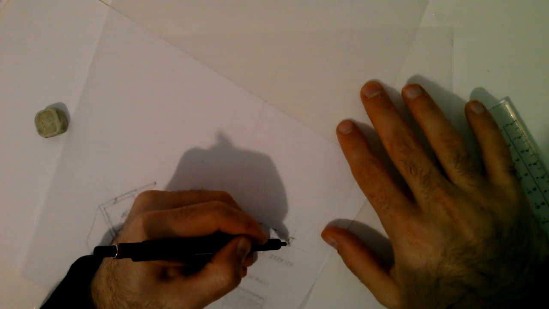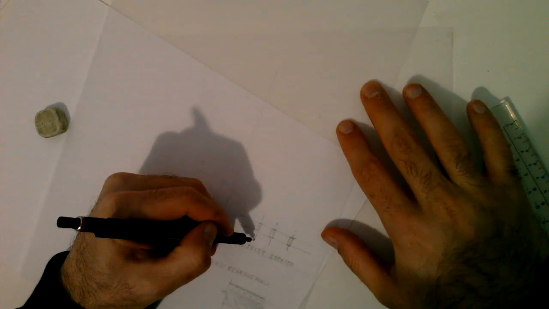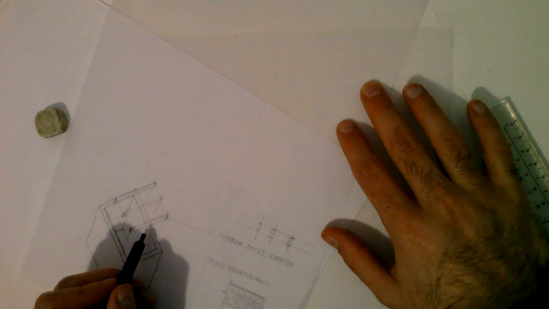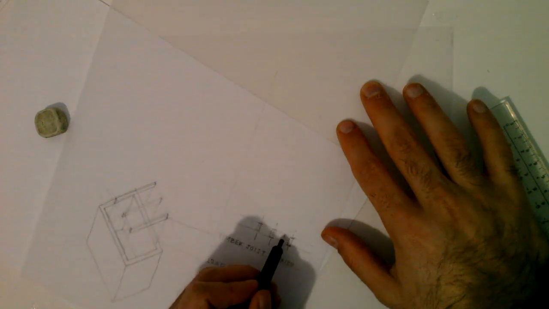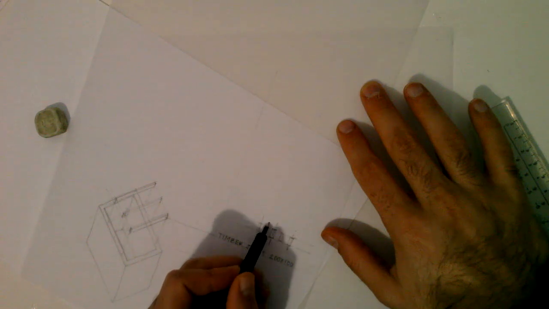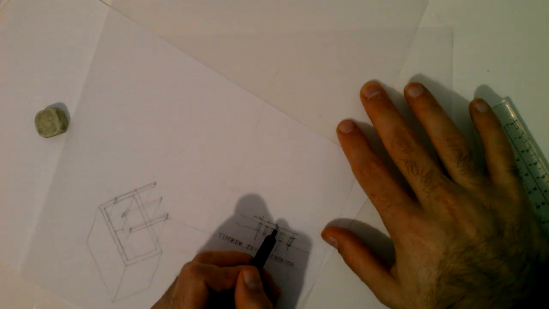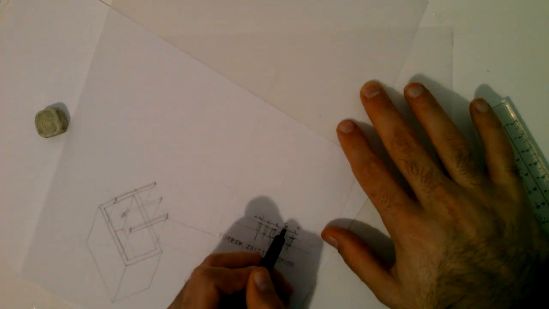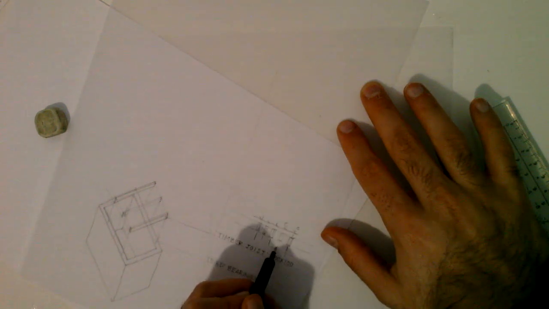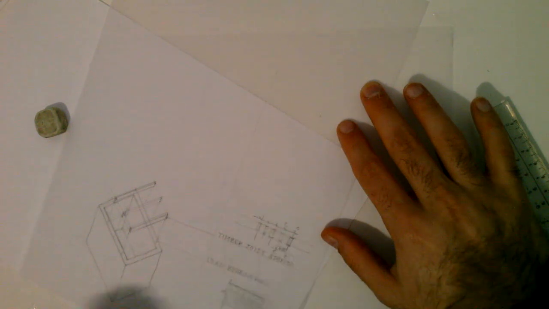And you can show the center to center of these. And of course we didn't draw the ones in the middle. Maybe we can do that here. And then maybe we can say the dimension between these is 400 or 600 center to center, 600, let's say, millimeters.